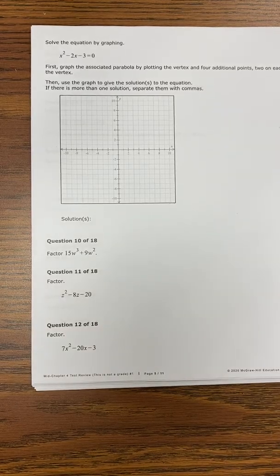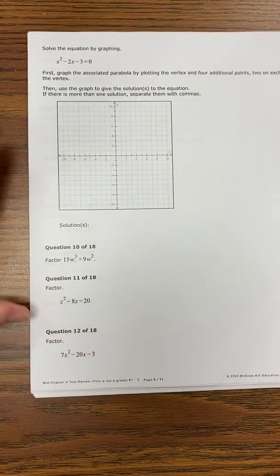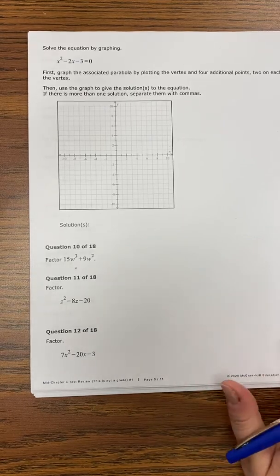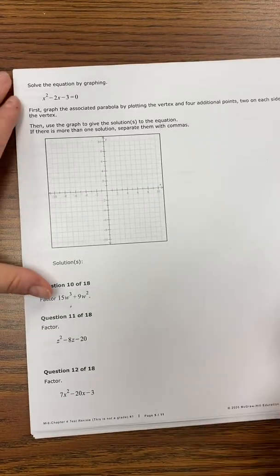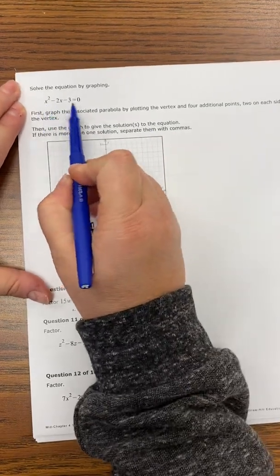Okay, so we're gonna do one more problem where we have to graph. And then this one, you're gonna get the solutions. So this one, you should be getting good at this by now. So when we have to graph our function.